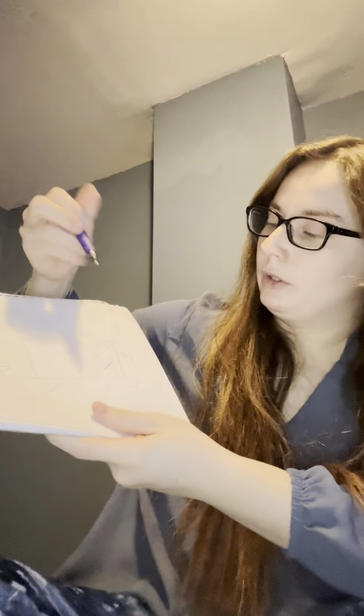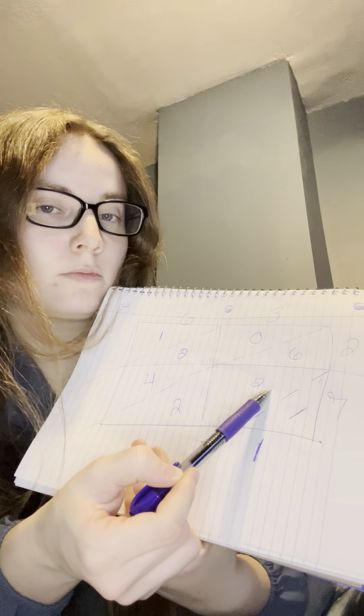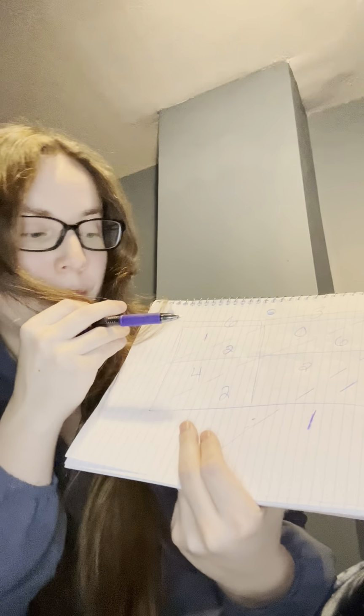Now, this is the part where it gets tricky. We're going to add each number going down this way. Alright, so 1 is by itself because 1 does not have anything to be added with. Now we have 6 plus 2 plus 2. So what's 6 plus 2? 8.